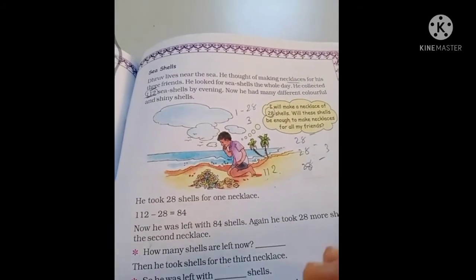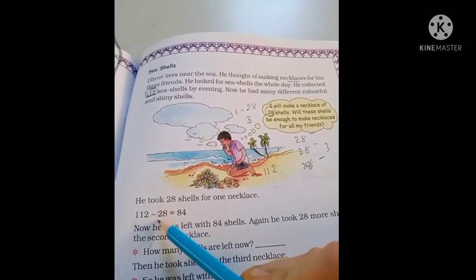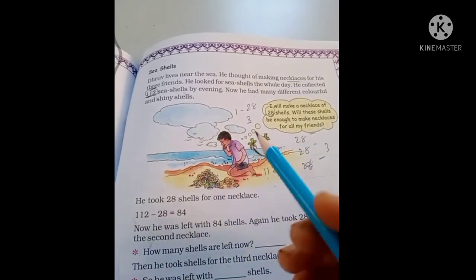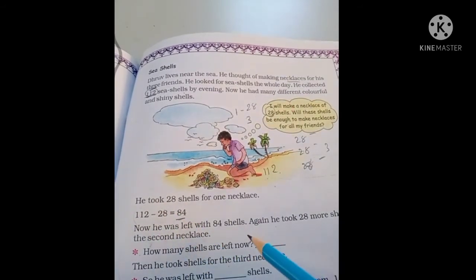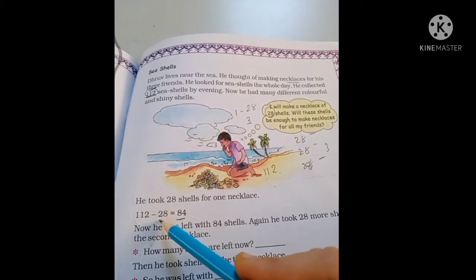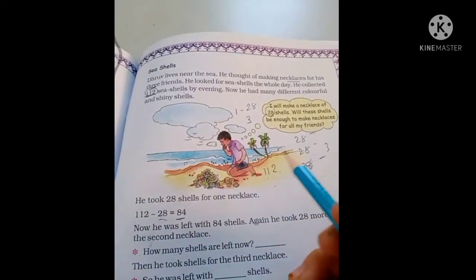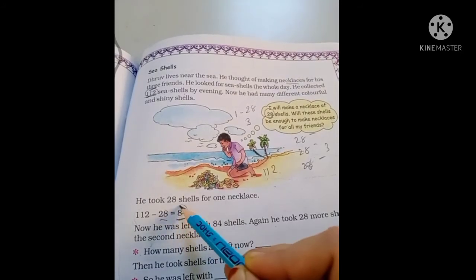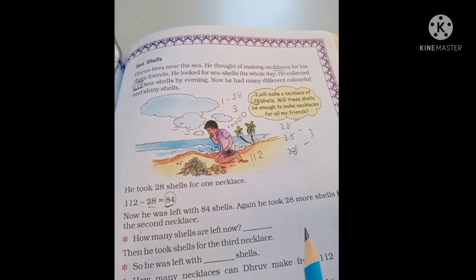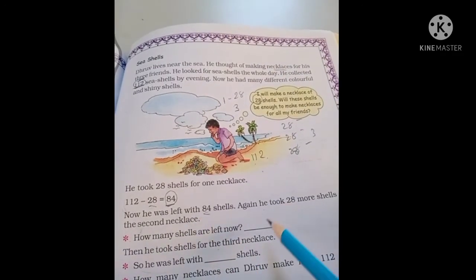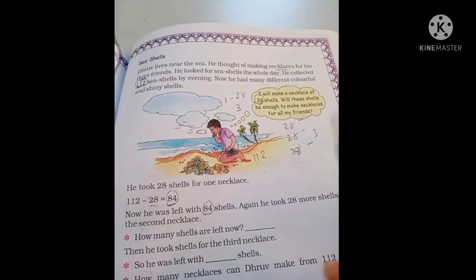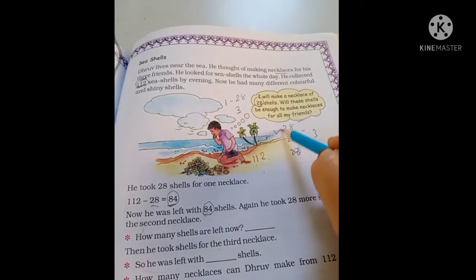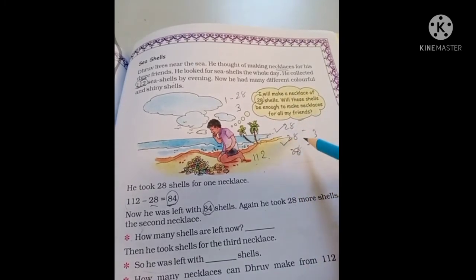So first of all students, out of 112 he used 28 shells for making one necklace. After making it, he still has 84 remaining, right? He used 28 out of 112 to make one necklace, so how many are left after that? 84. Now he has 84 shells left. Now from the 84 again he took 28 more shells for making the second necklace, right?